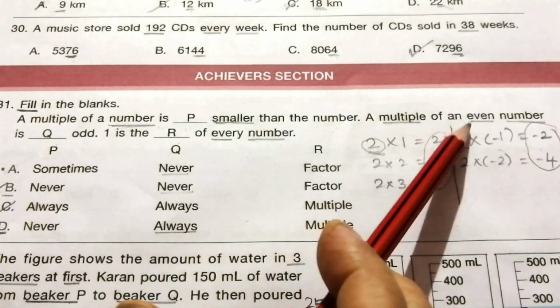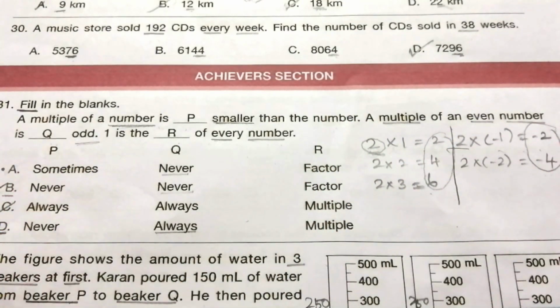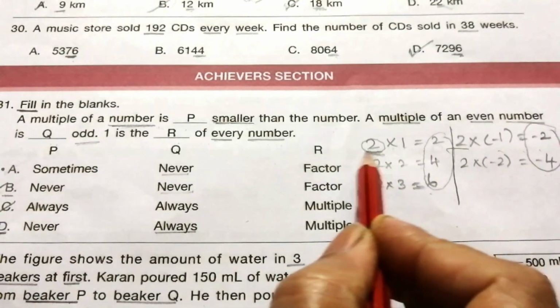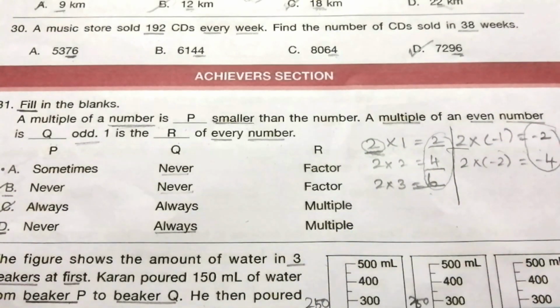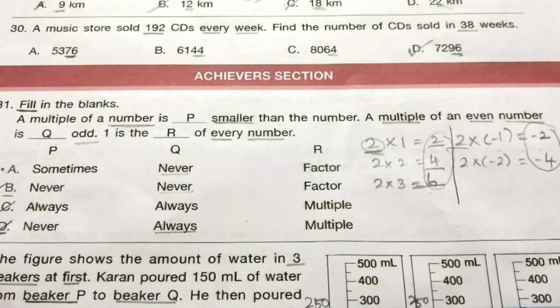And a multiple of an even number is odd. Multiple of an even number. So here I am taking 2 as a number and its multiple is always even. It's not an odd number. So the answer for this is never. Not always. So D is wrong. The answer may be B or A.